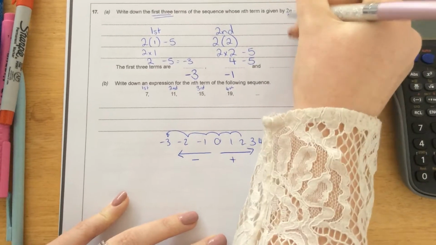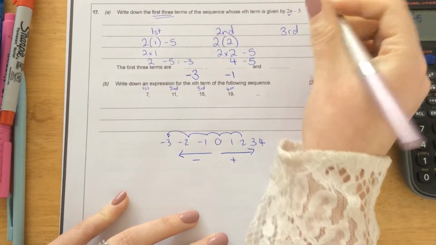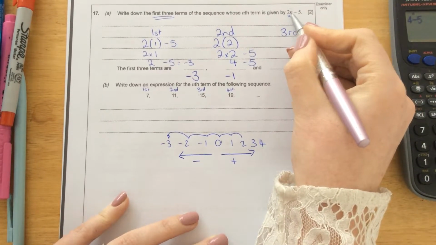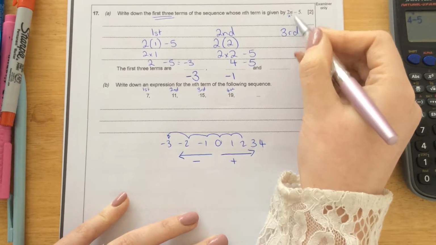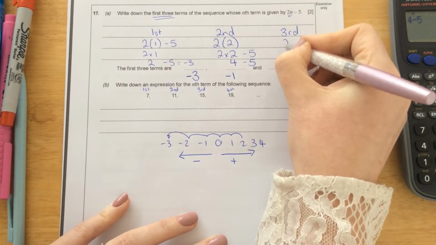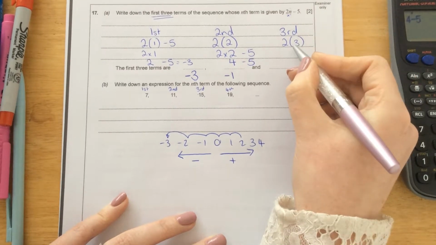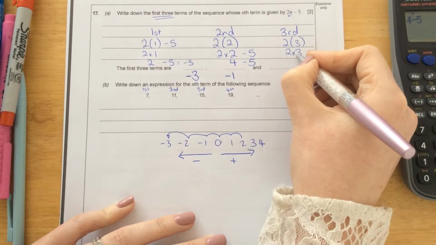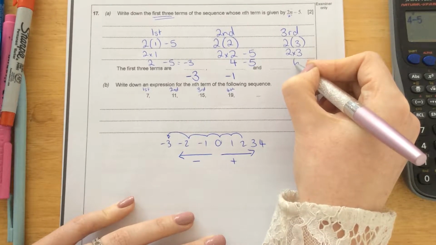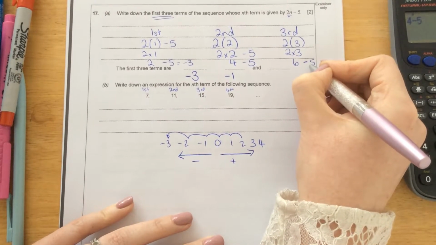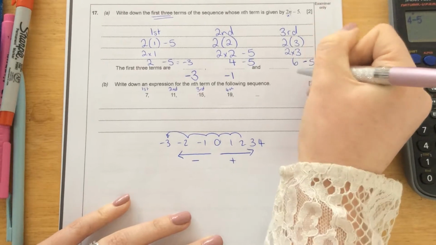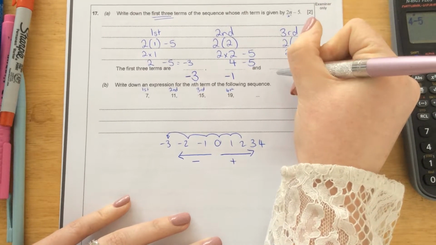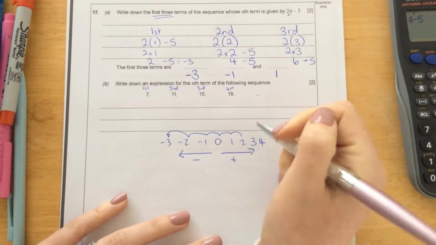The third term, again, you don't want the nth term, you want the third term. So replace that n with a 3. So we'd be saying 2, and instead of saying n, it's 3. And that means times. So 2 times 3 would be 6. Take away 5. 6 take away 5 is 1. So our third term would be 1.